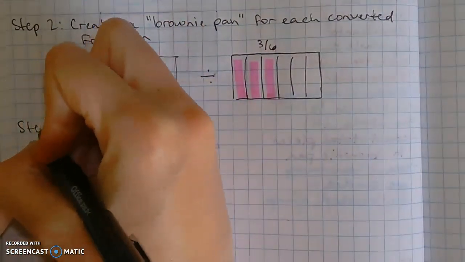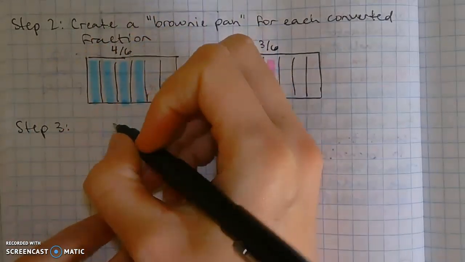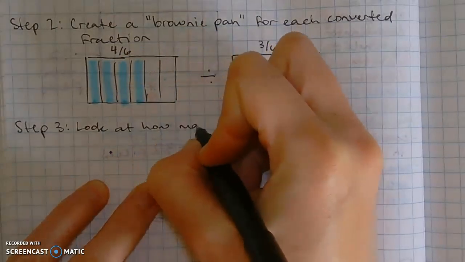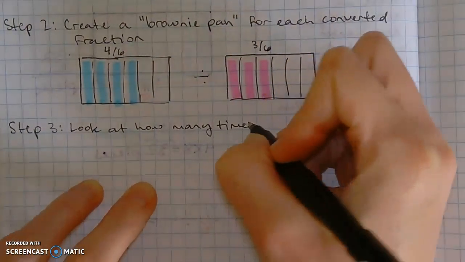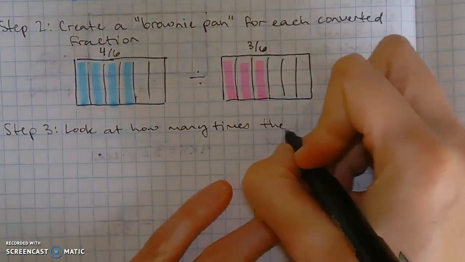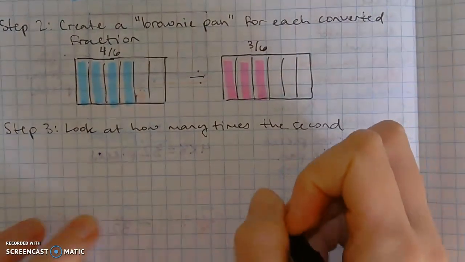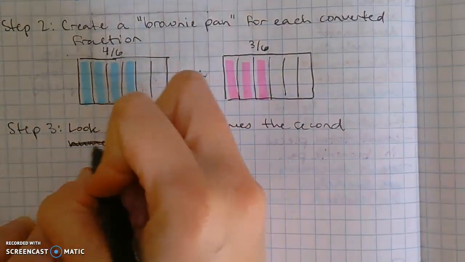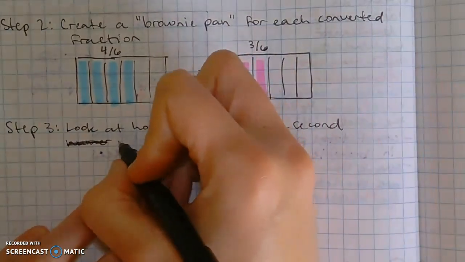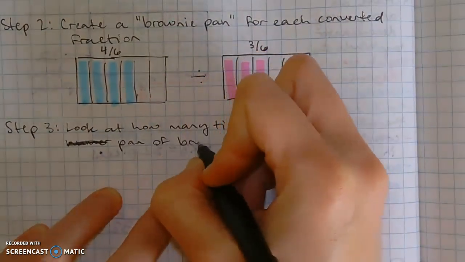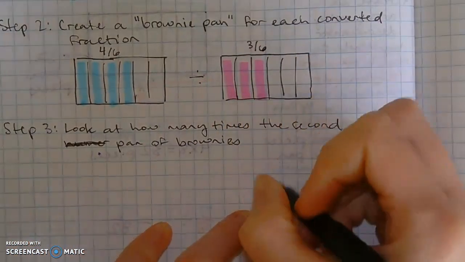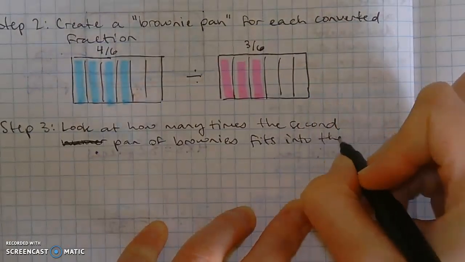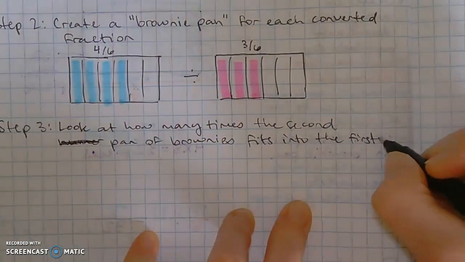Step 3, I'm going to look at how many times the second pan of brownies fits into the first pan.